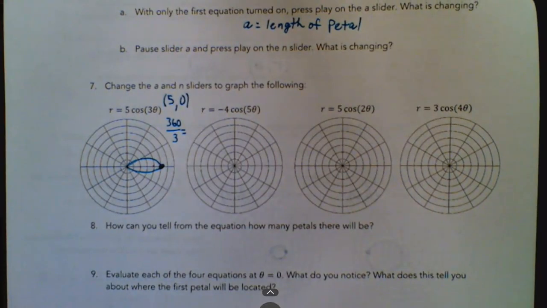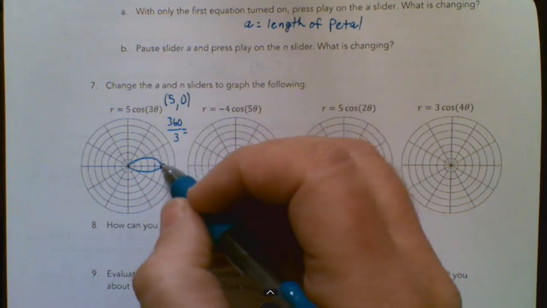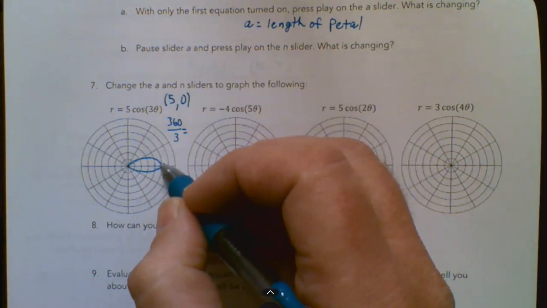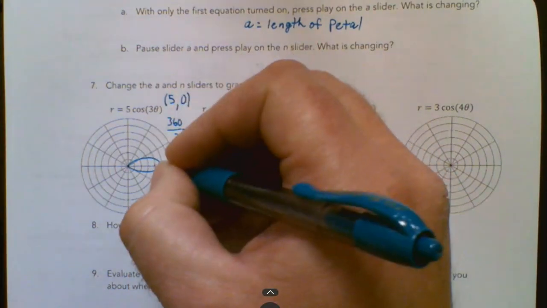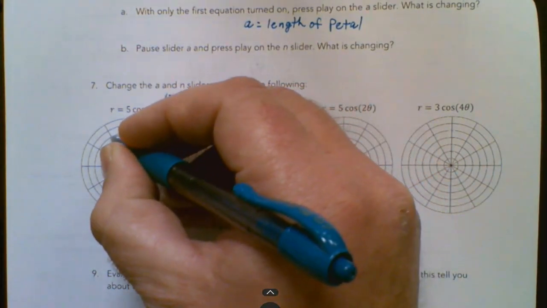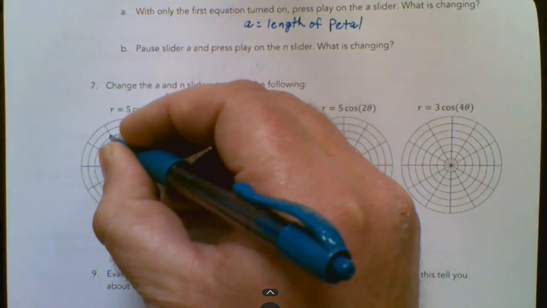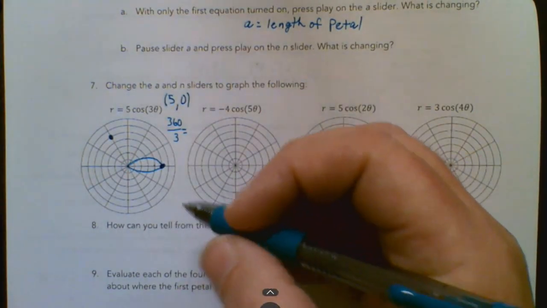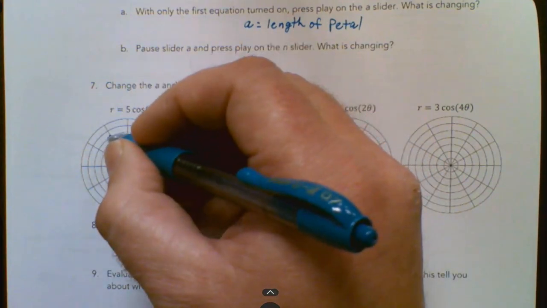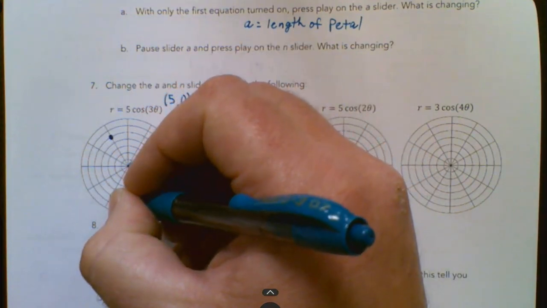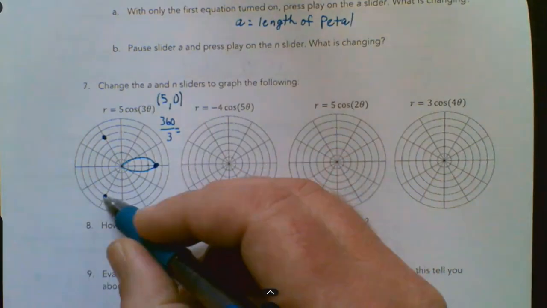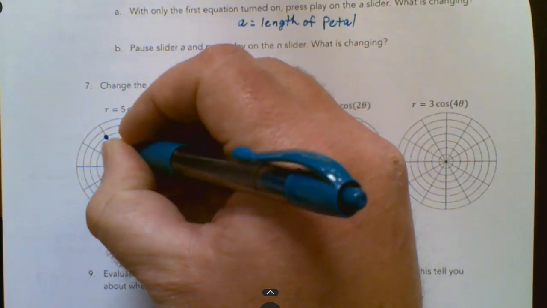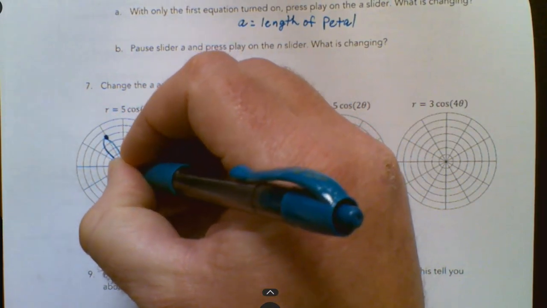So if we do that, we got 120 degrees. That means that every 120 degrees, I get the next petal. So if I travel 120 degrees, I get the end of the next petal. And if I travel another 120, I get the other petal. And then if you go another 120, you'd be right back to where you started. So these are the 3 petals that we get for this.